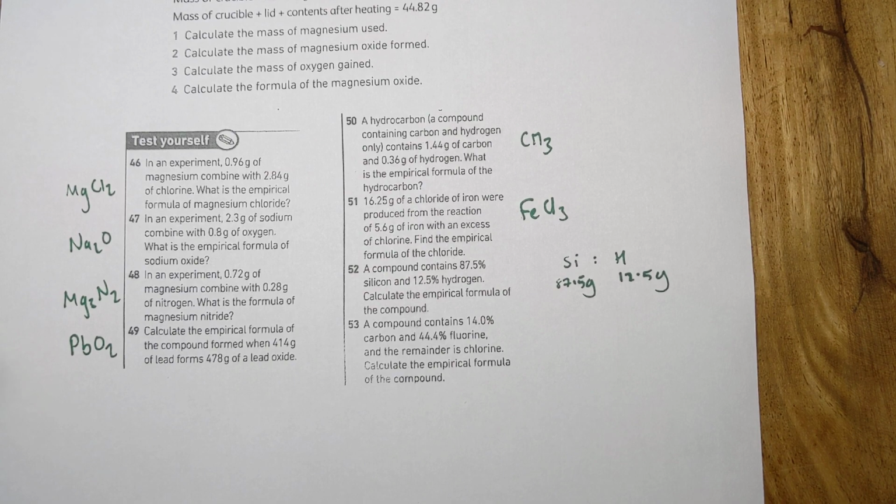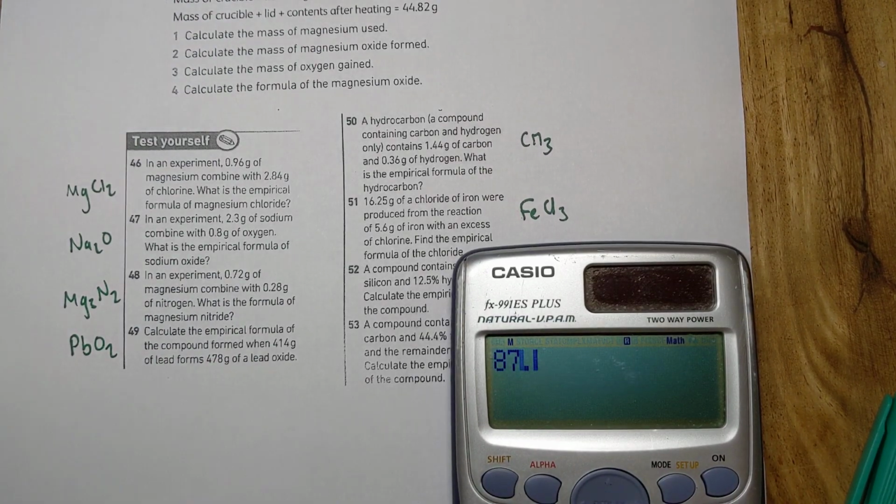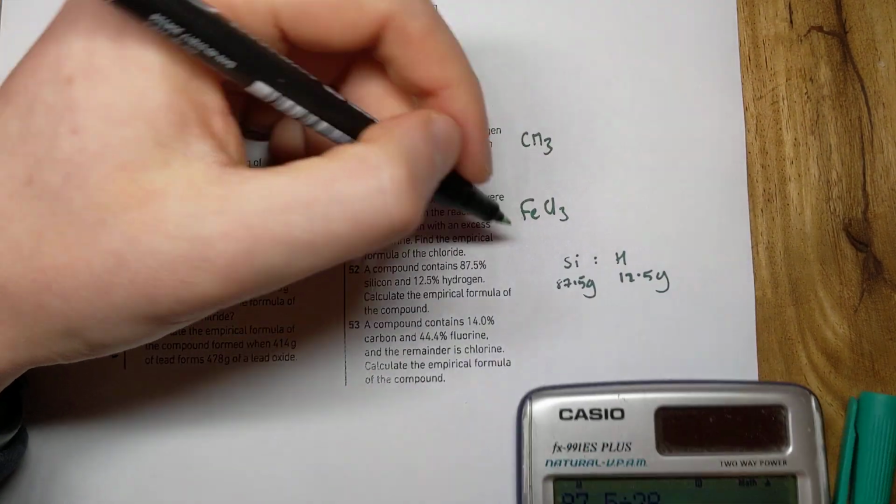So I do a very quick calculation here. The mass of silicon is 28. So 87.5 divided by 28 gives me 3.125.